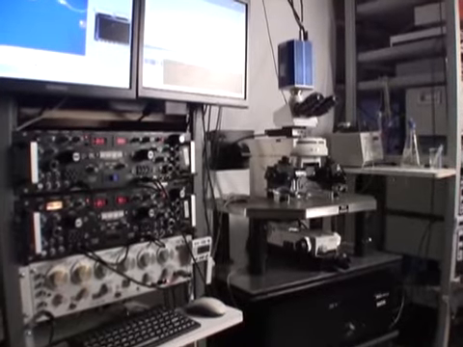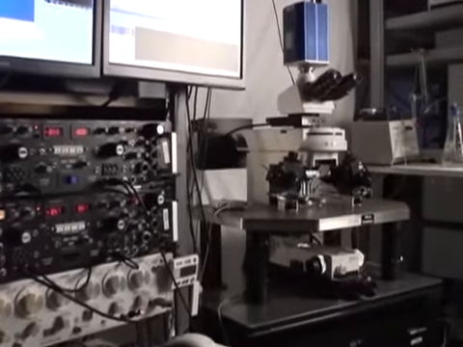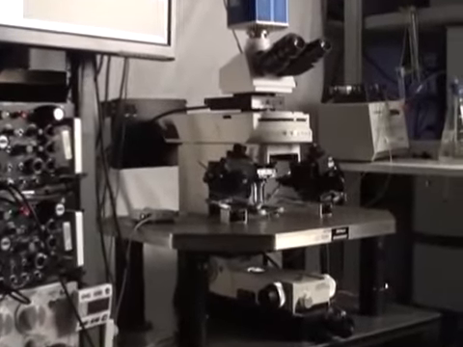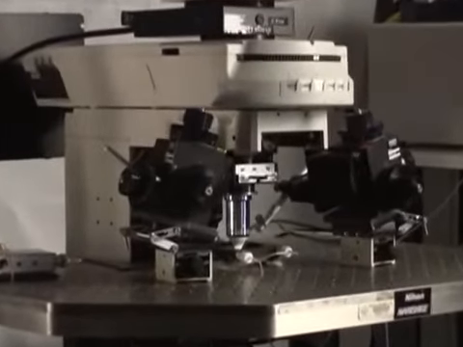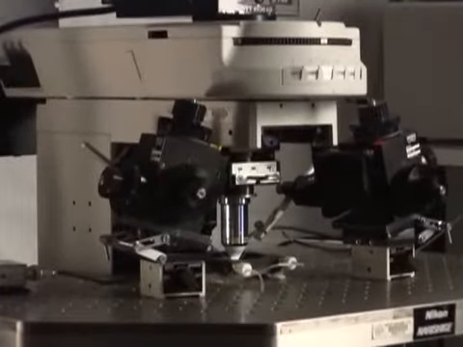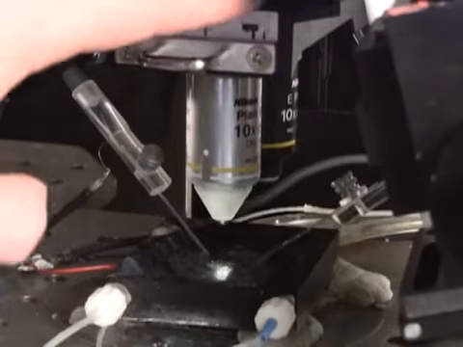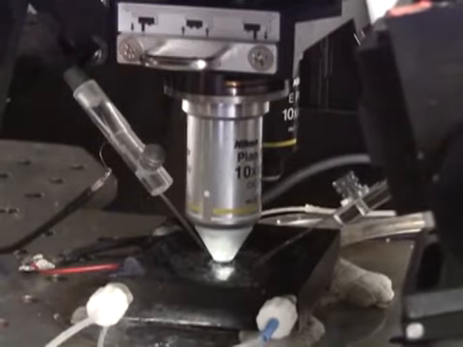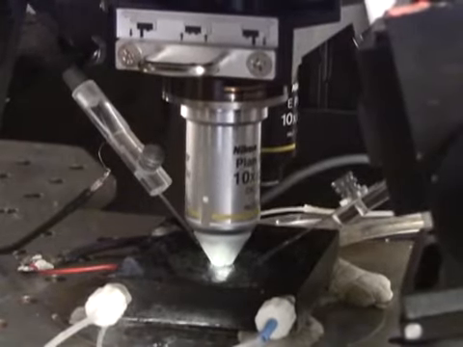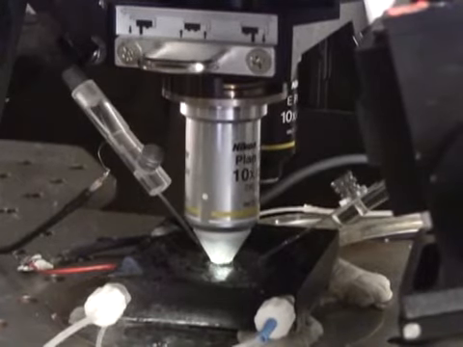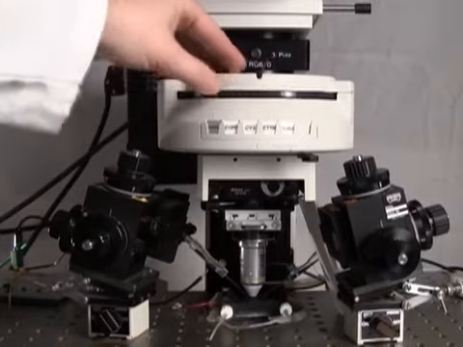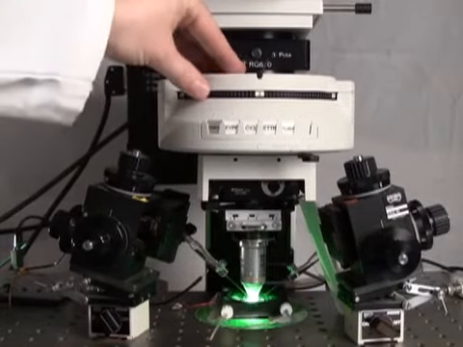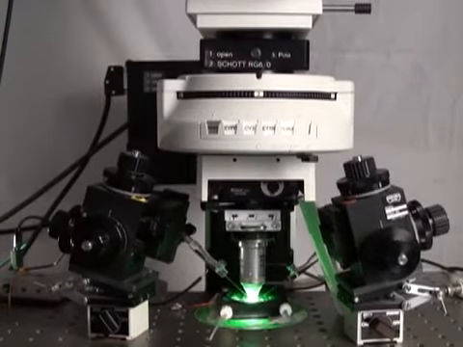Next, transfer the dish with the preparation to a fluorescence microscope. We use a 10 times NA 0.3 water immersion lens on an upright fixed stage microscope, which focuses by moving the lens and not the stage. This makes it easier to mount manipulators for the recording electrodes. Select an appropriate filter block. A Psi 3 filter block will provide the correct excitation and emission filters for calcium orange.